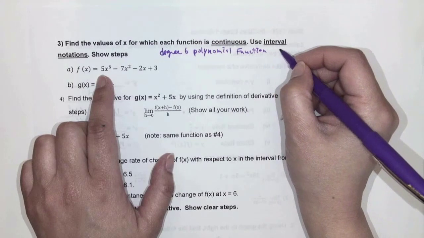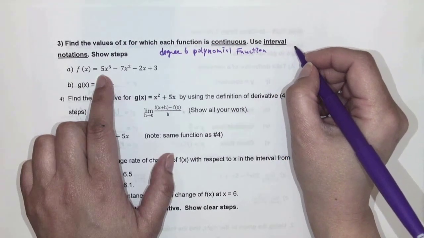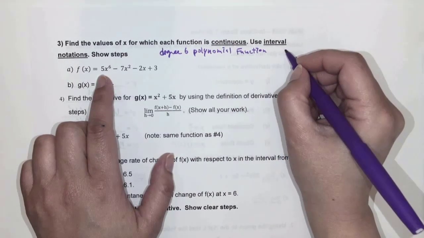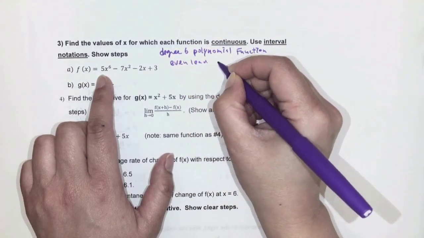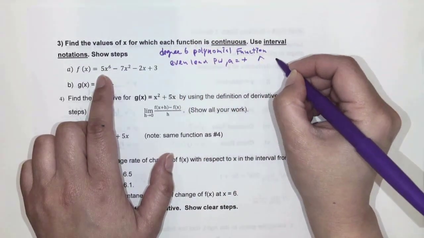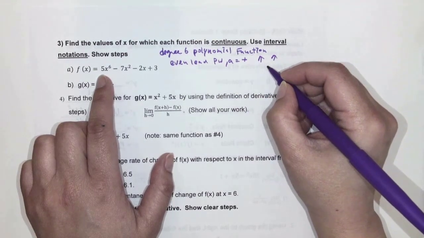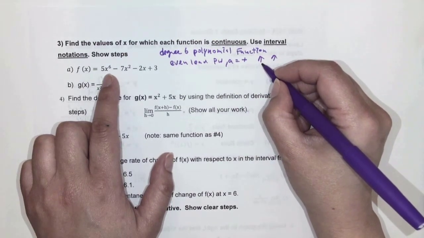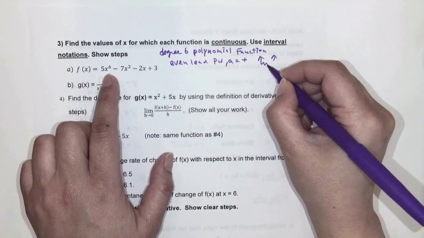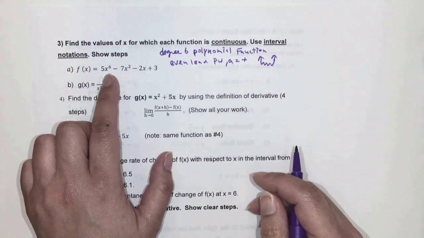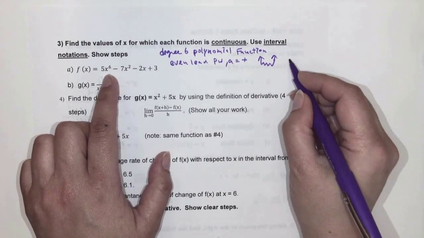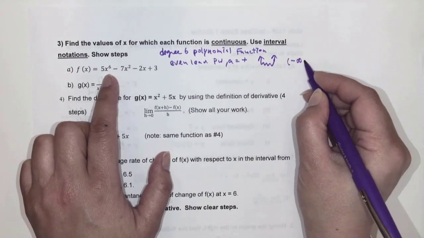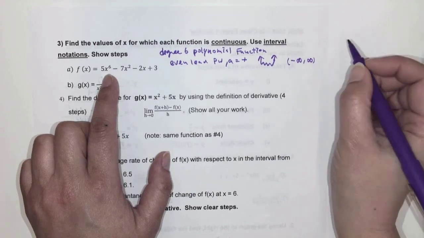I know this is going to have an even leading power with a positive coefficient, so both ends go up, and it's going to have 5 turns, right? 1, 2, 3, 4, 5. If the graph looks like that, it's going to be continuous everywhere. So I'm going to say it's continuous from negative infinity to positive infinity.